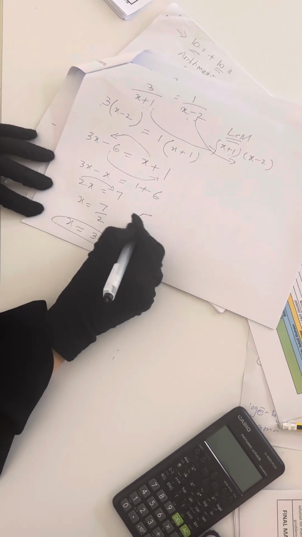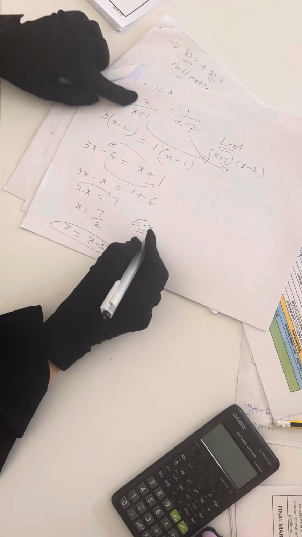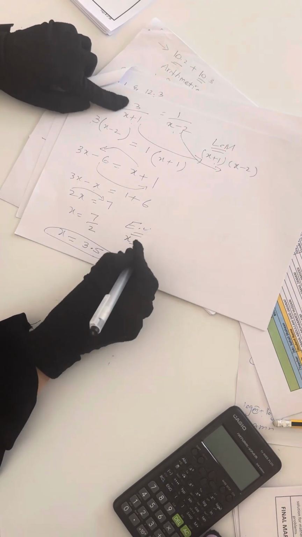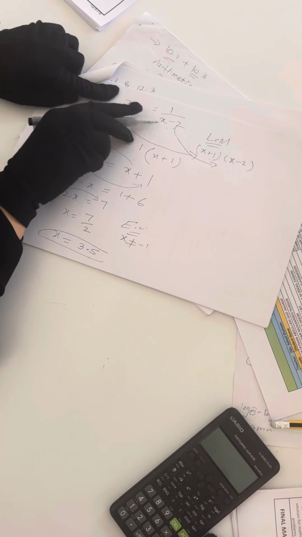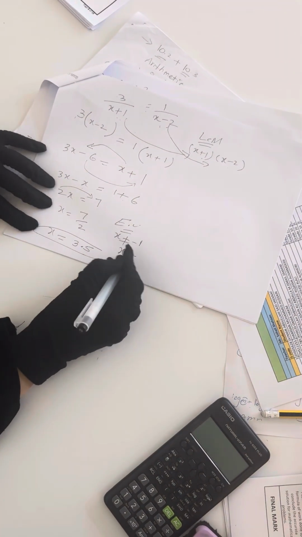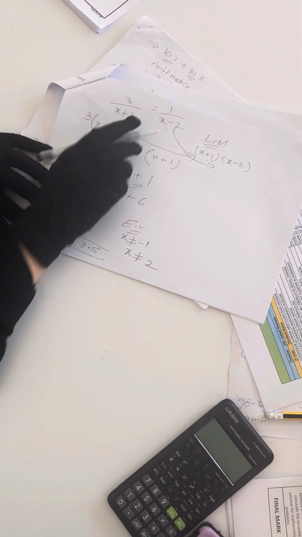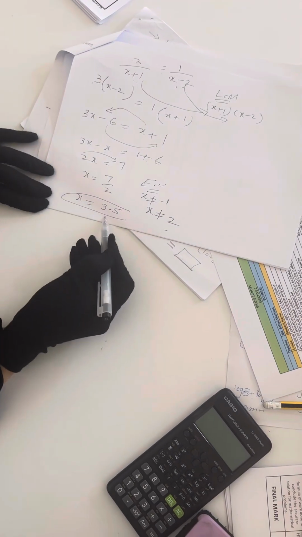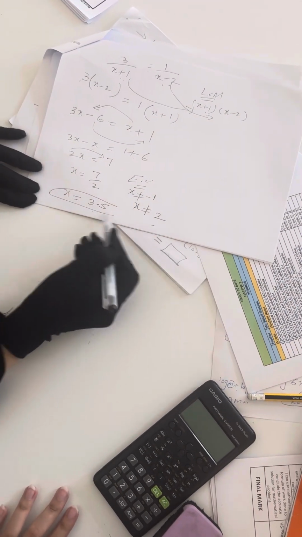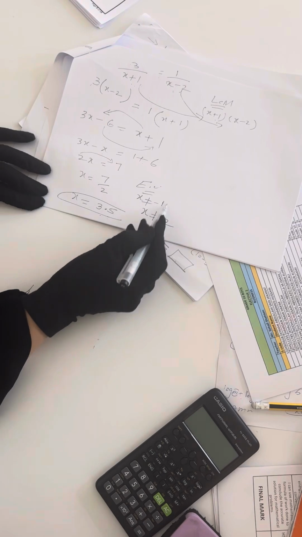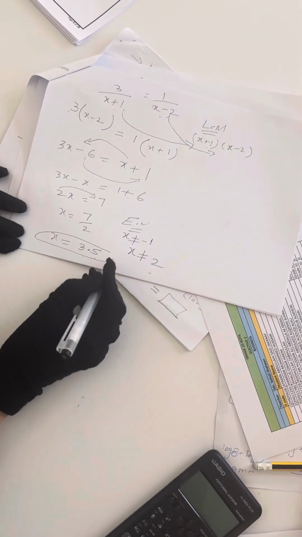And check your excluded values now. From the question, right? So x cannot be equal to negative 1 from here, and x cannot be equal to positive 2, because negatives become positive. Now look at your answer and your excluded values. It's not the same, right? No excluded value is the same as my answer. So it is my solution.